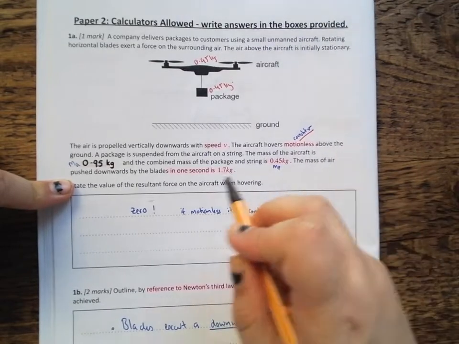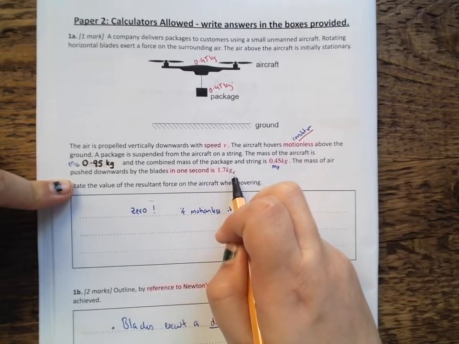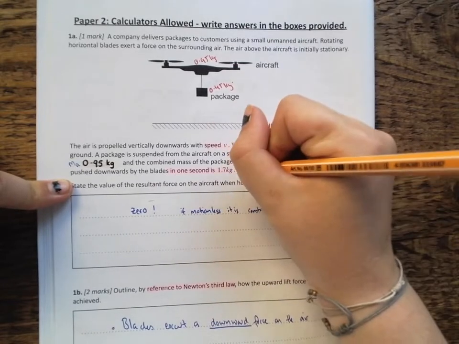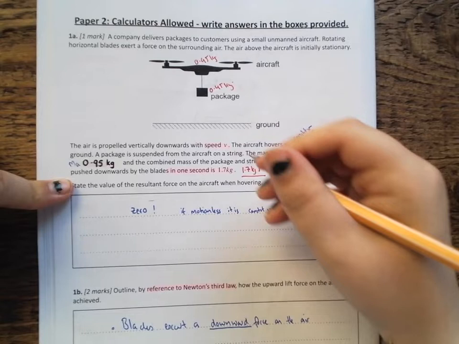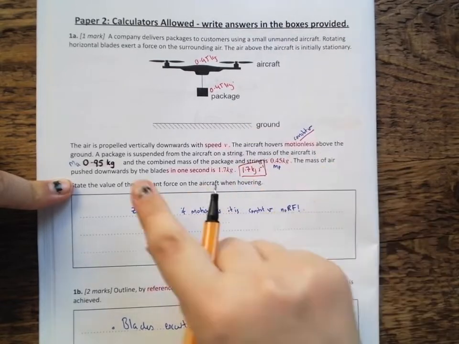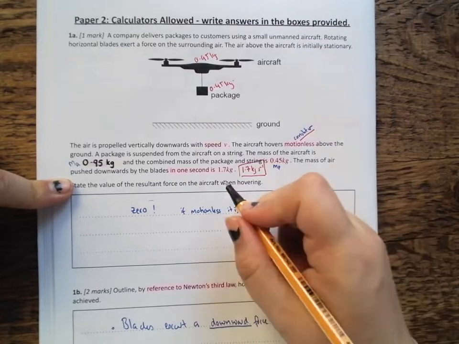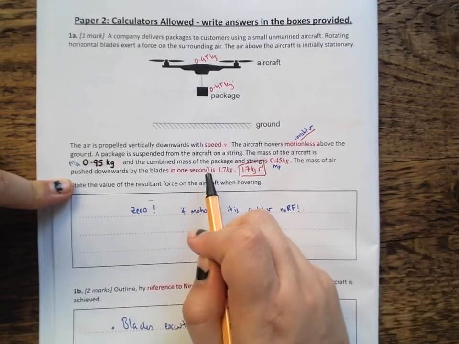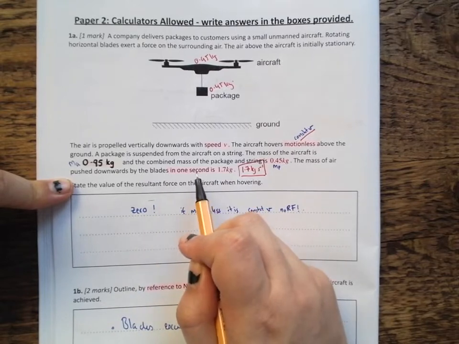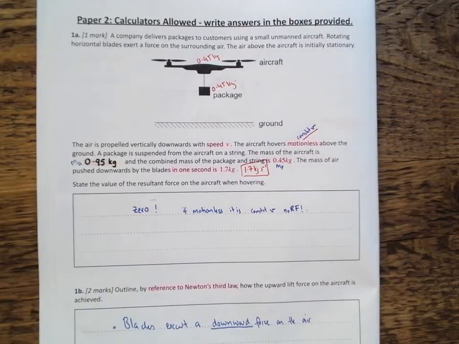And then the next one is the mass of the air pushed downwards by the blade in 1 second is 1.7 kilograms. That means here we've got 1.7 kilograms per second being moved, okay? As soon as I read that in 1 second, I'm going to write that next to it, because probably later they're going to give me something with time that I need to use. So when I see that per second and they haven't just said the mass of the air, I need to make sure I'm remembering that per second. Usually it means there's something coming up where I need to use it.